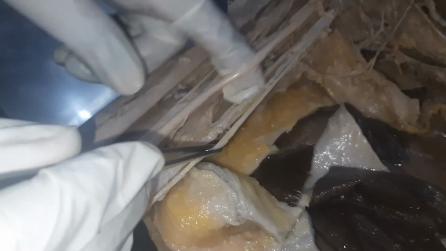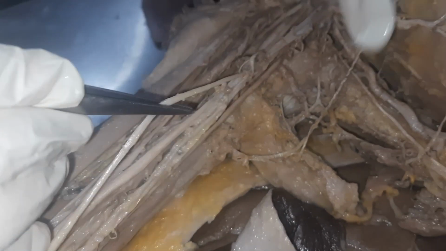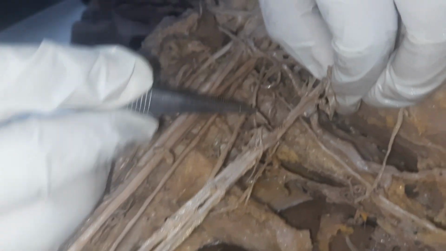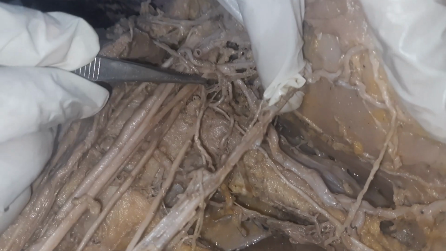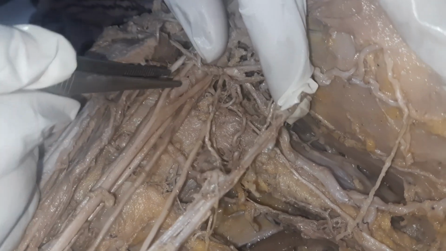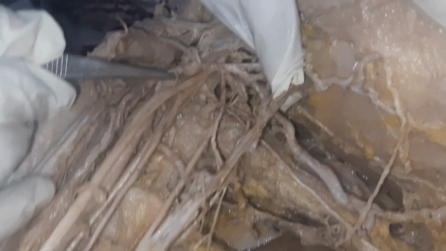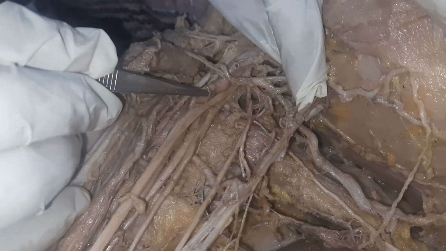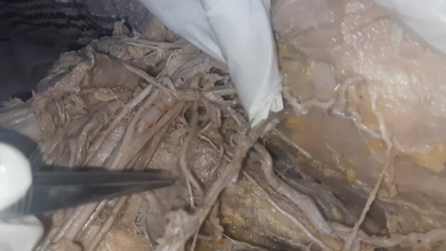So we'll start from here once again. This is medial cutaneous nerve of forearm, which is arising from here, from the medial cord. This is the axillary artery, and this is the medial cord, right? So this is arising from the medial cord.